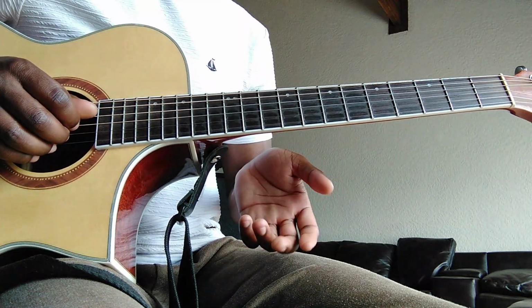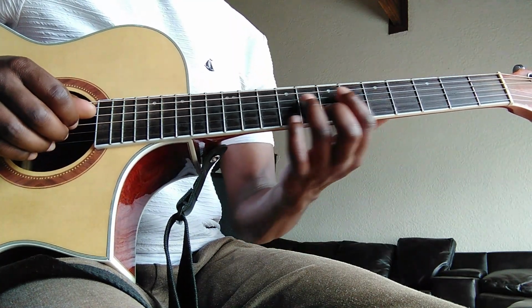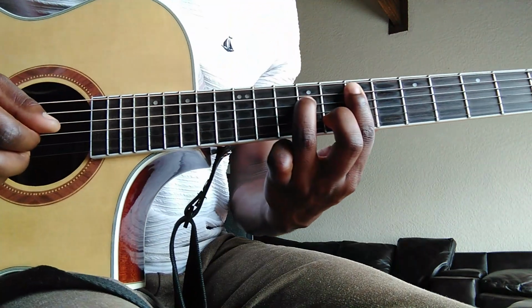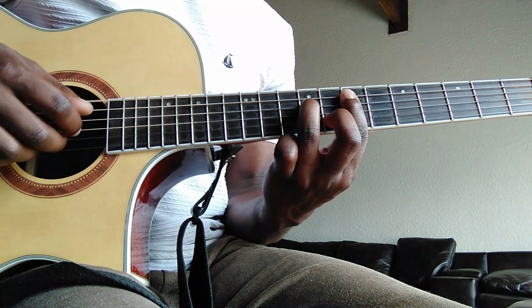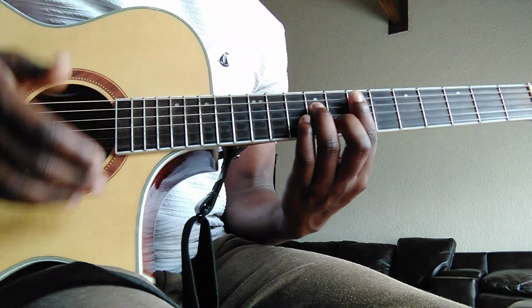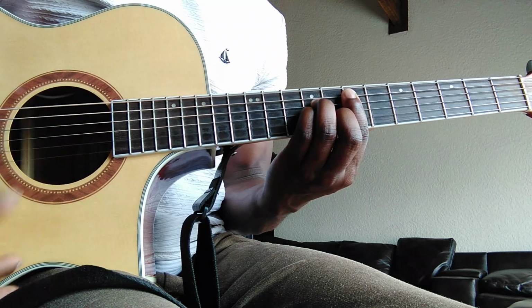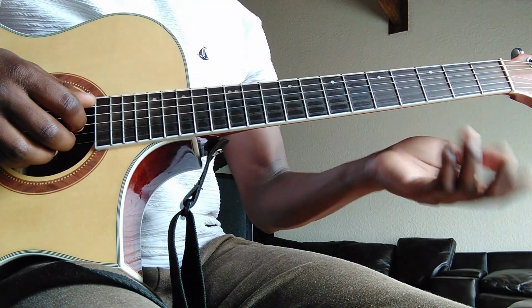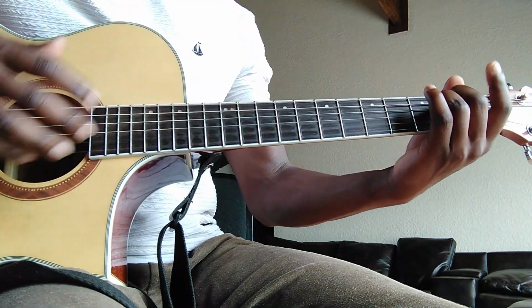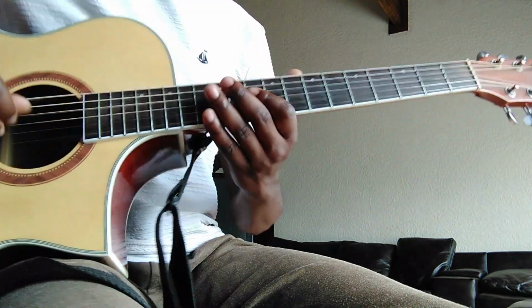Then I move to the second, but I prefer to play in E minor 7. And to know this chord is simple. You just have an E minor, remove your pinky. I'm not gonna get into the theory, but you can still play it here. Whatever suits you, whatever you feel like. So.